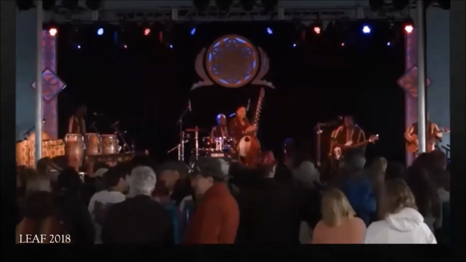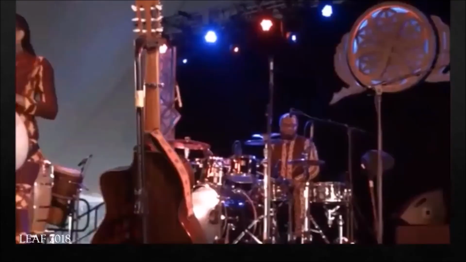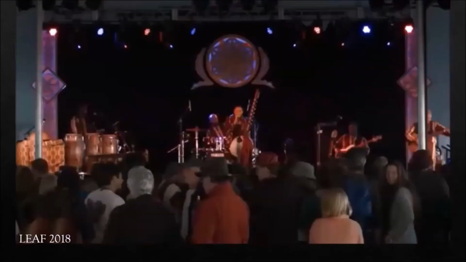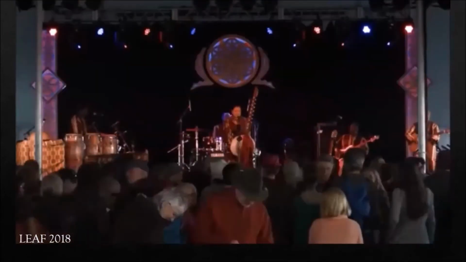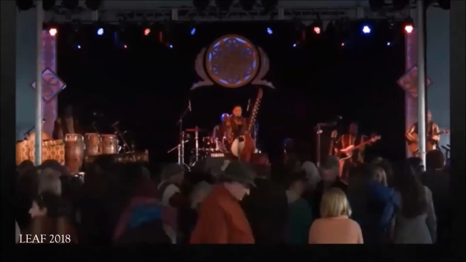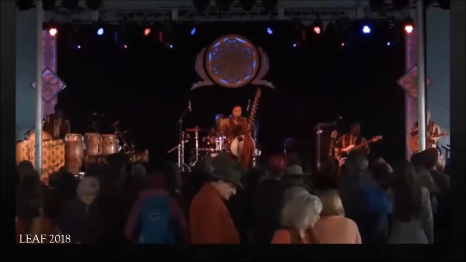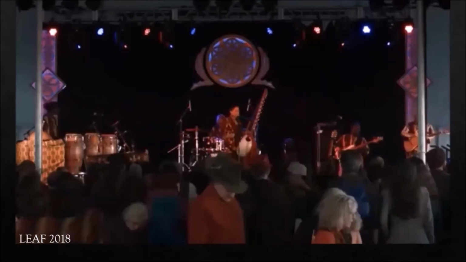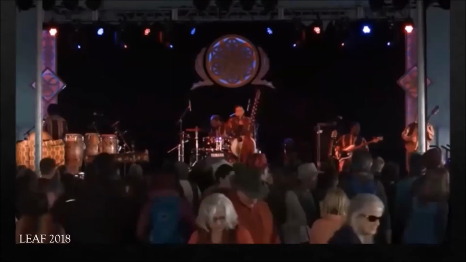Thank you, women and men. All right, we're going to play a song right now, which is a special song because it's a traditional song from Mali. It's called Kaira. It's a very well-known song from Mali, but this is my adaptation of the song.